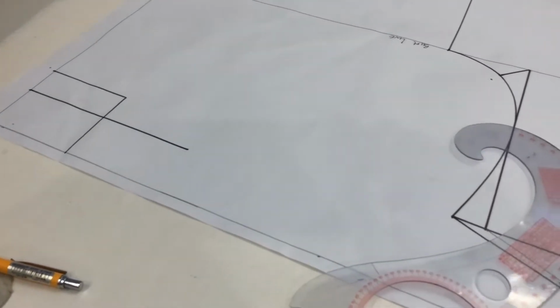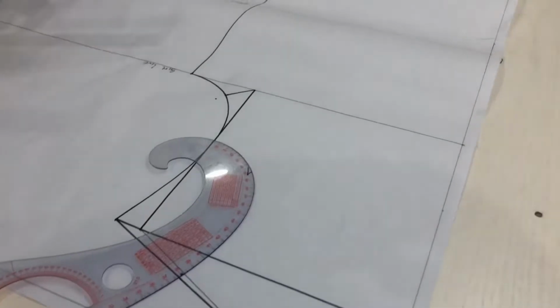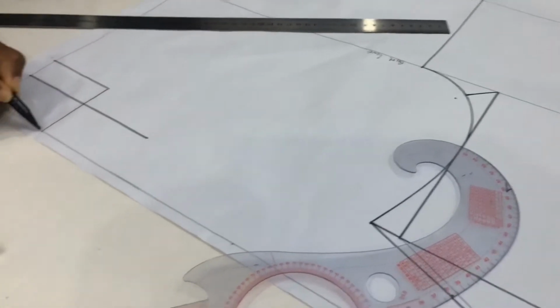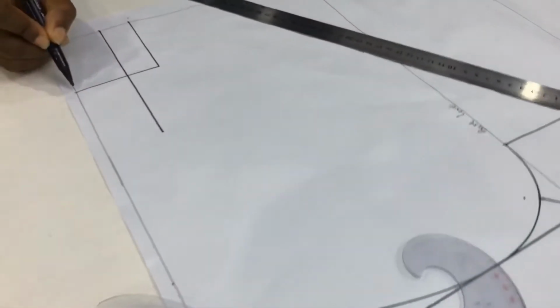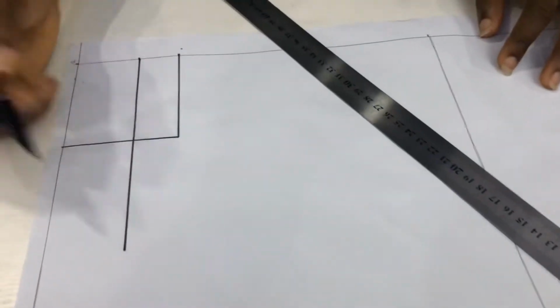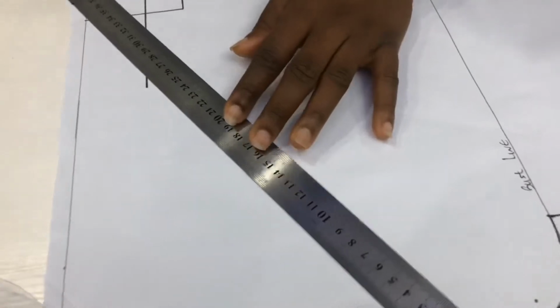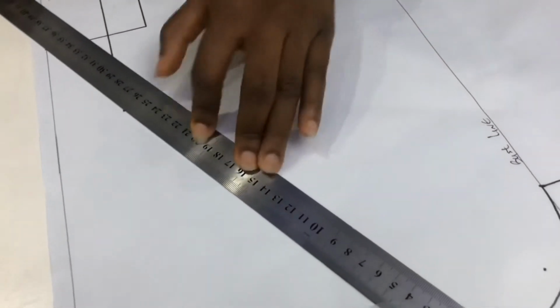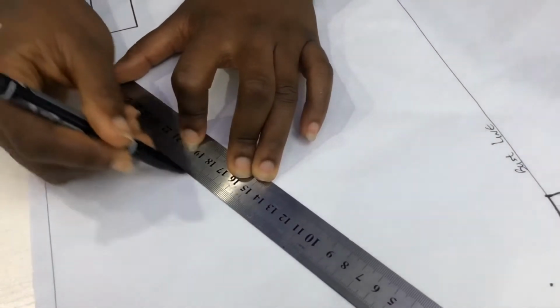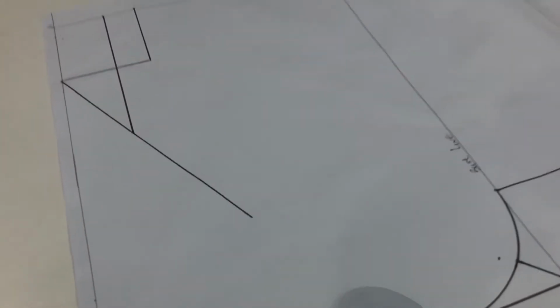So you see. Once you are done, connect your neck point. This is your neck point. I hope you can see it. This is your neck point. So connect your neck point to this line we just created and extend it out. Just connect it to this line and extend it out, just like that.